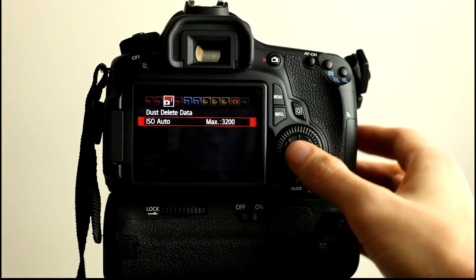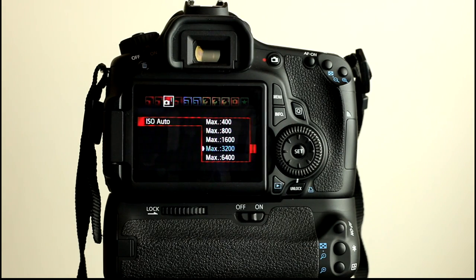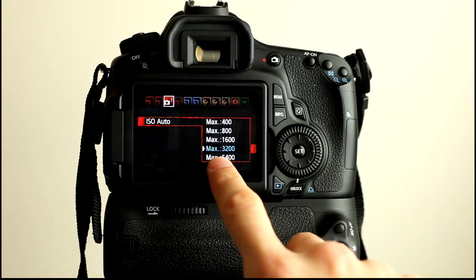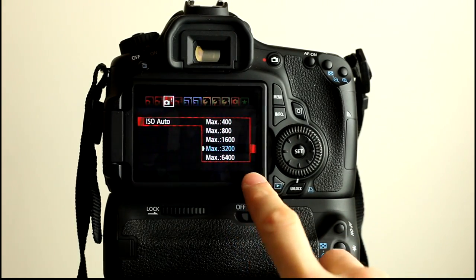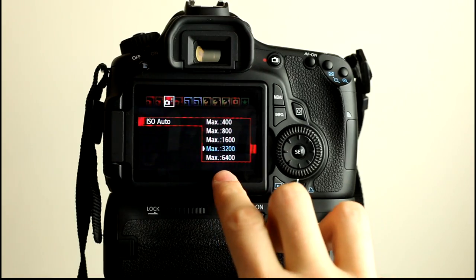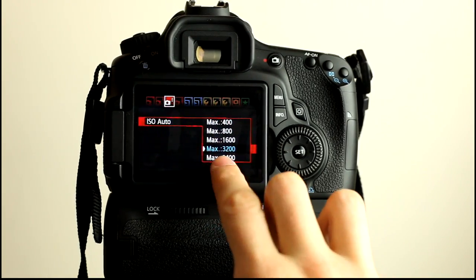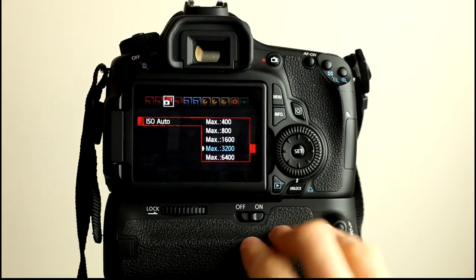Auto ISO. Now the camera can be set to auto ISO, and what you can do is assign limits. You can say, okay, you can choose the ISO for me up to a maximum of 400, 800, 1600, 3200 or even 6400. The 60D will go up to 12,800, but that's not an option there, and frankly you don't want it to, it looks like crap. So you can cap what the maximum ISO is if you are using auto ISO. Not really something I use a lot. I do use it on occasion, and I just ramp it up to 3200 as I'm fine with that.